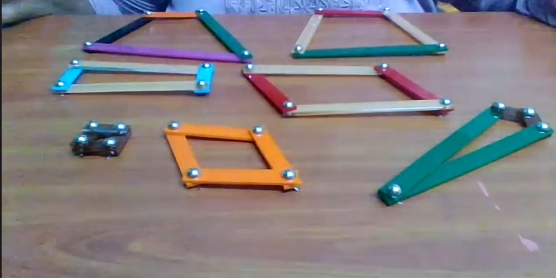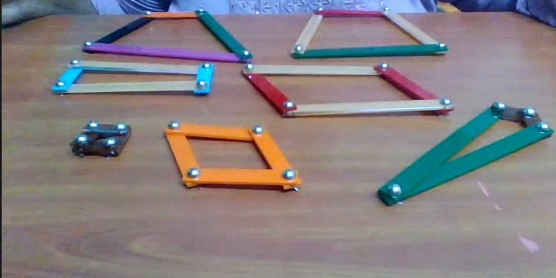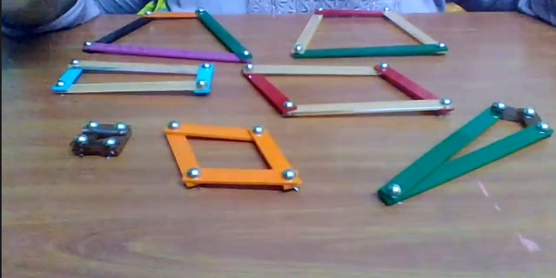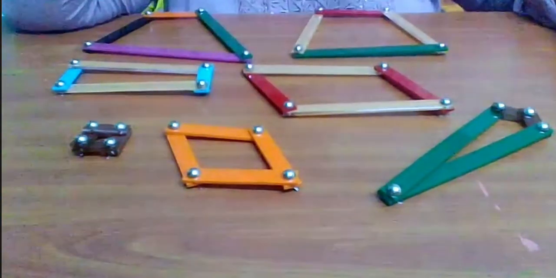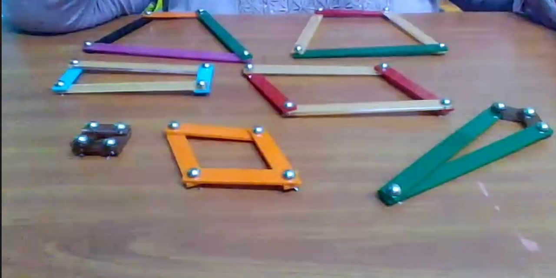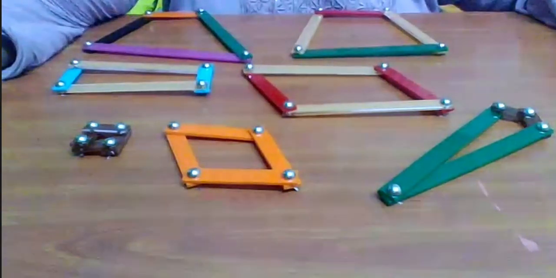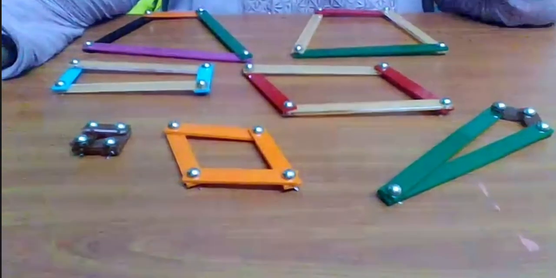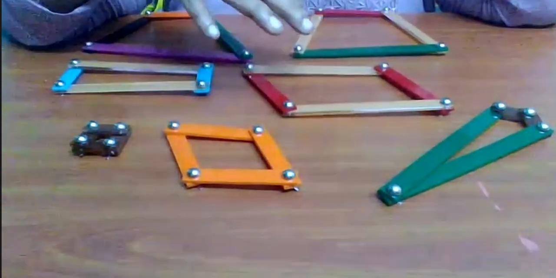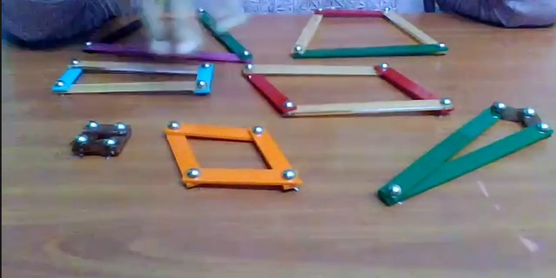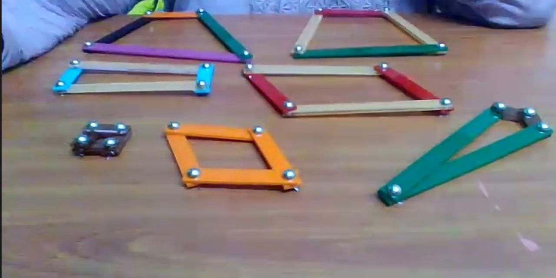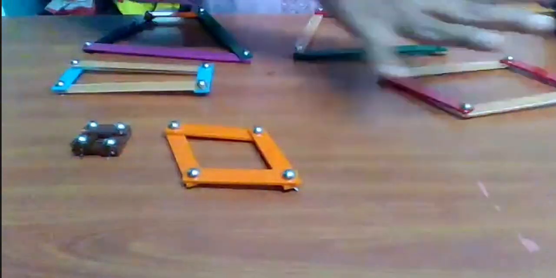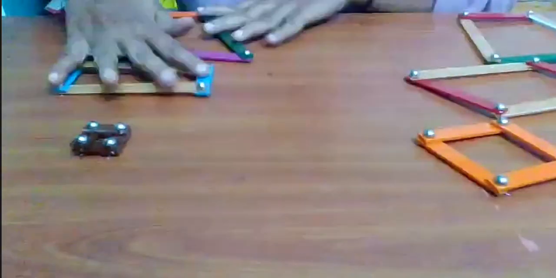Okay. Let's start. Shall I start? So here we made the quadrilaterals, right? You know what a quadrilateral means. What is a quadrilateral? 4-sided figures. It has 4 sides. 4-sided shapes, right? So all these shapes are made up of 4 sides. So all these shapes are called quadrilaterals. Now let's discuss the shapes one by one.